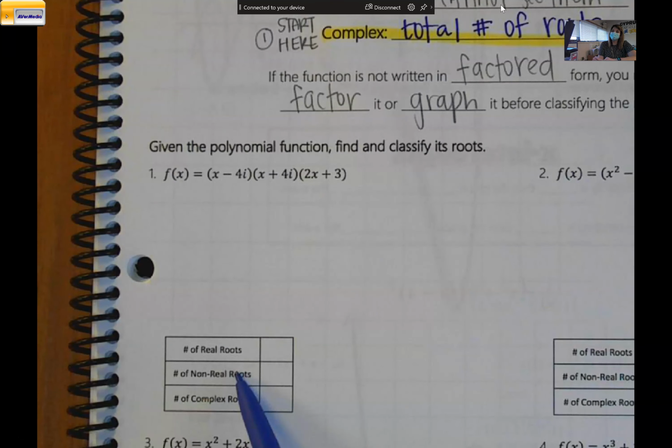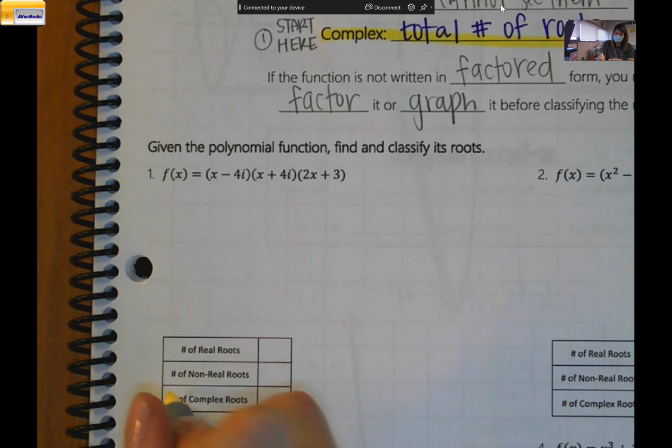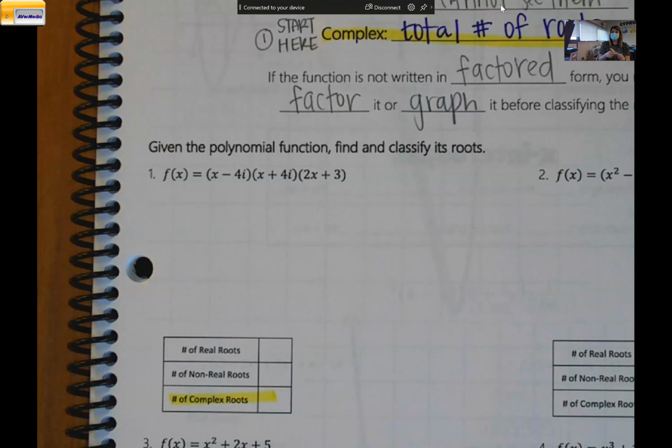So for number 1, this box down here is what we are actually determining. We are figuring out how many are real, how many are non-real, how many are complex. Remember, we start at the number of complex, so you just count up the x's. How many x's do you have? 3.